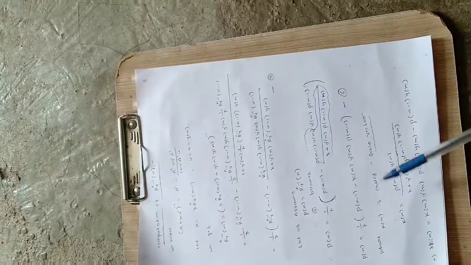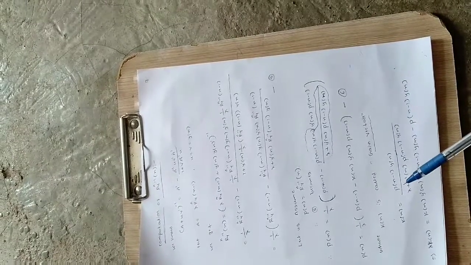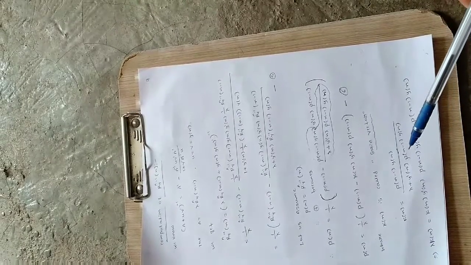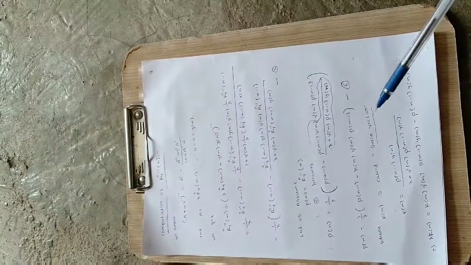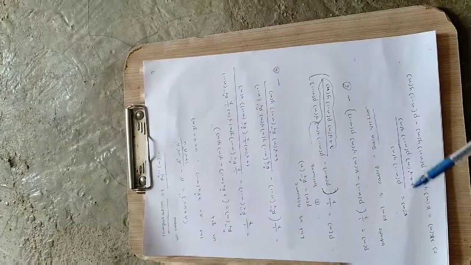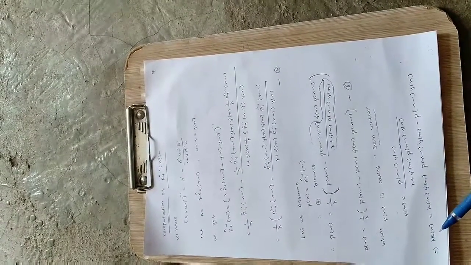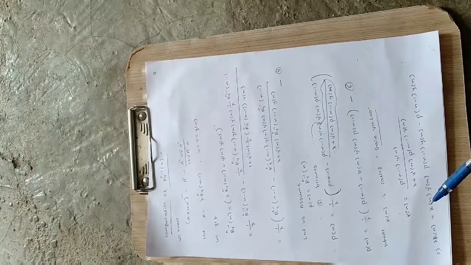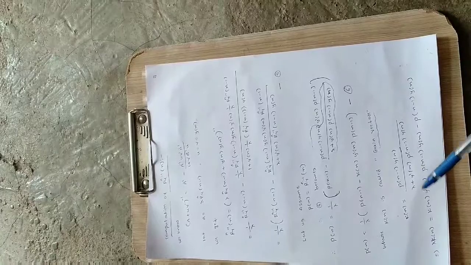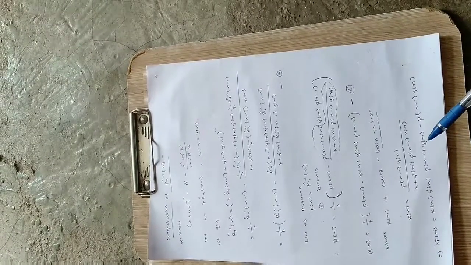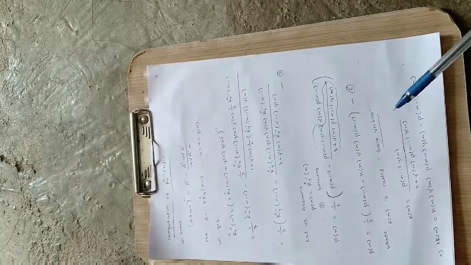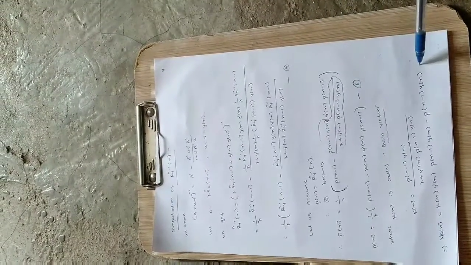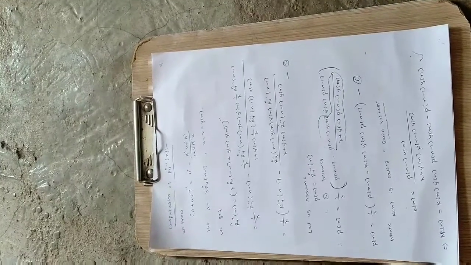Where k of n is called the gain vector, so k of n will be equal to p of n minus 1 into y of n divided by lambda plus y dash of n into p of n minus 1 y of n. Okay, so from this I can write, take the cross multiplication, lambda into k of n, and transfer these terms to the left hand side. So we'll be getting k of n into y dash of n, then p of n minus 1 into y of n, and this one I am taking to the right hand side. I will be getting minus p of n minus 1 into y of n. So this result we will be using in future derivations.